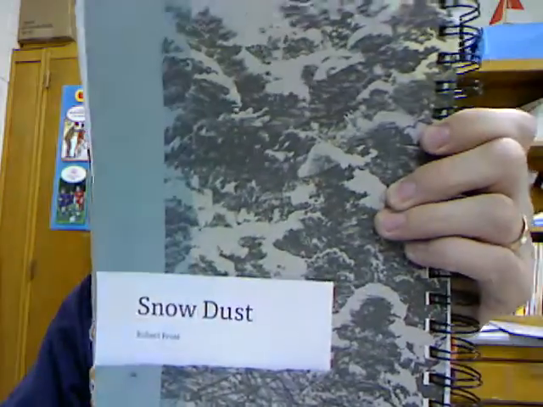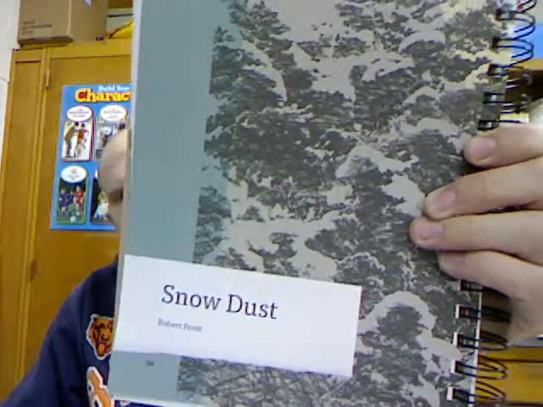We are going to talk about more poetry today with our poetry journals. We are in Lesson 3, which begins on page 56. The poem today is Snow Dust by Robert Frost. You read a little bit about him in the biography. It's a really good poem, a very famous, popular work. The poem introduces us to rhyming, the ABA pattern of rhyming, which is what we usually think of when we think of poetry.